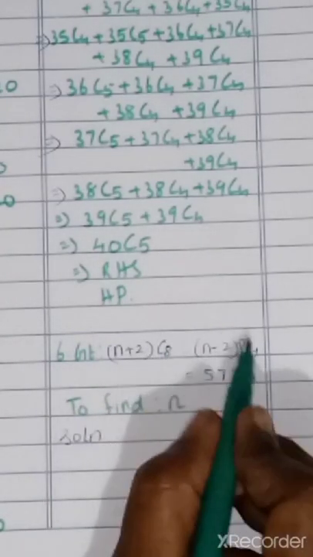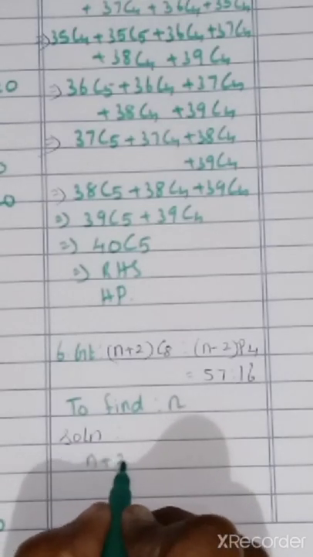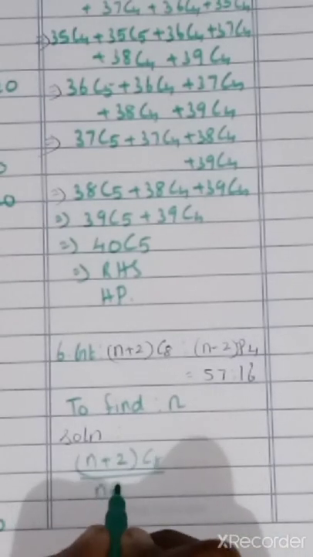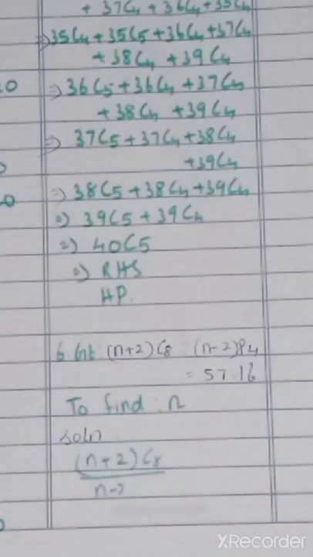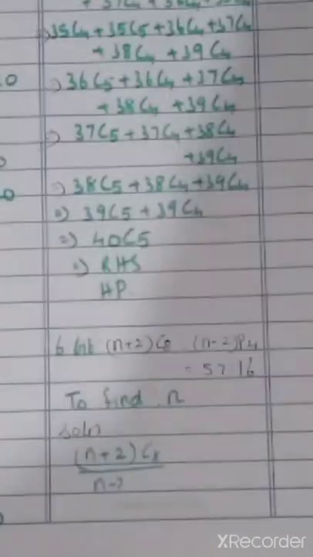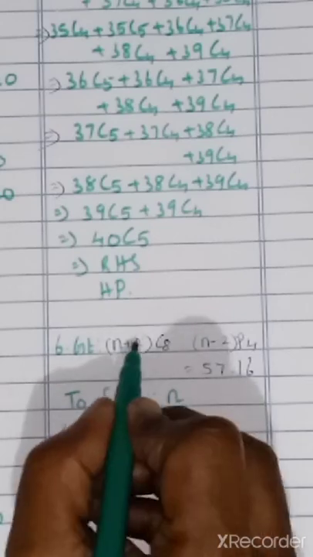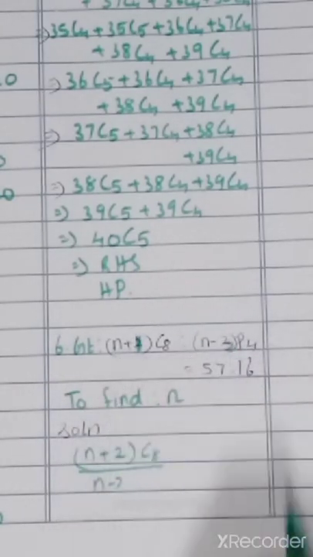So in the ratio, how can we write? I made a mistake in the question. This is n plus 1 and this is n minus 3.